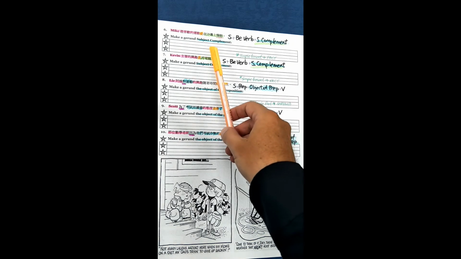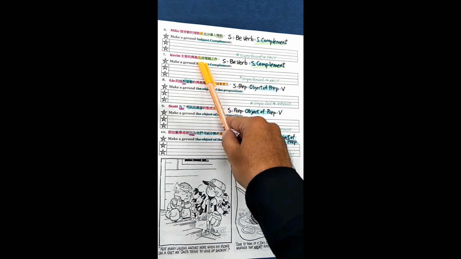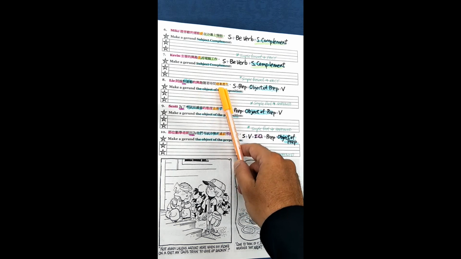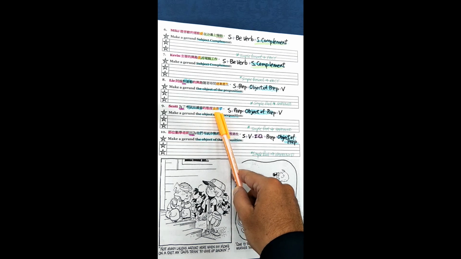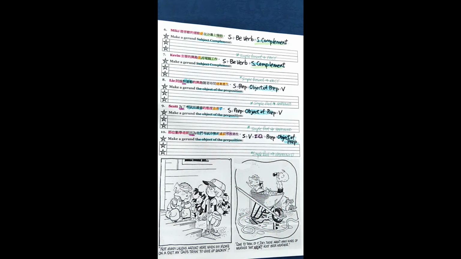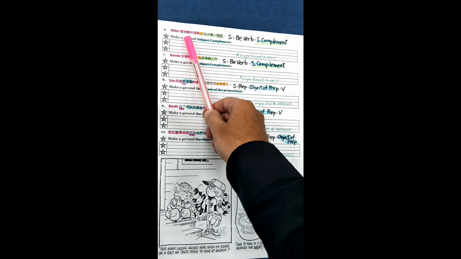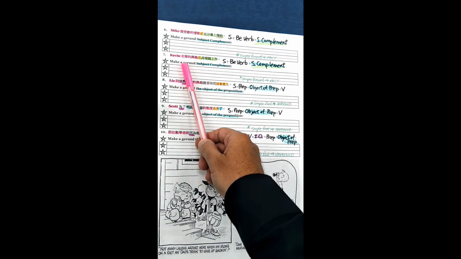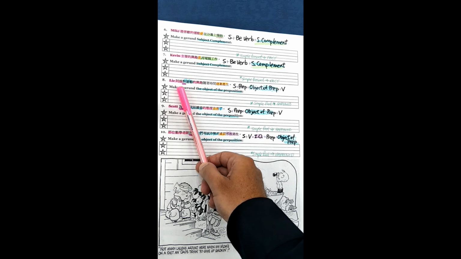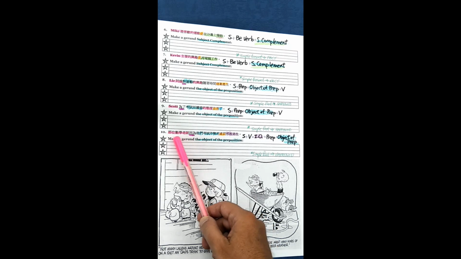All right, orange for the verb. Here's the verb, number 6. 7, here's the verb. 8, this is the verb. 9, here's the verb. 10, here's the verb. Check out your pink. Here, there's the subject. 7, there's the subject. 8, there's the subject. 9, Scott is the subject. 10, this is the subject. All right.